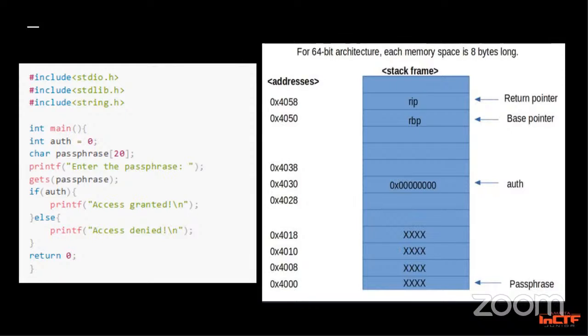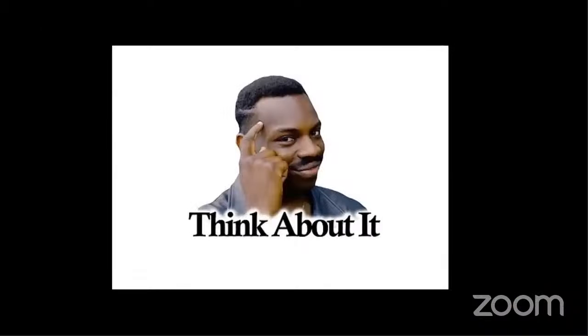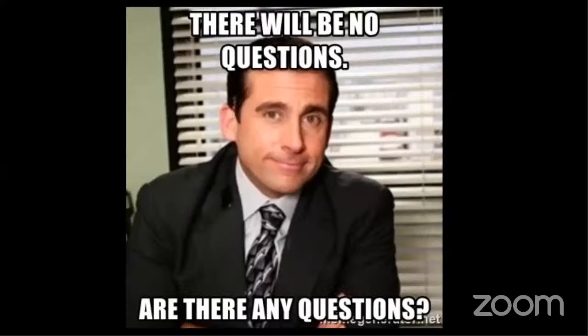Is the doubt clear, Ankit? Yeah, I guess it should be clear. Anyways, if you guys have any more doubts, please ask us. This is the time. There should be questions.